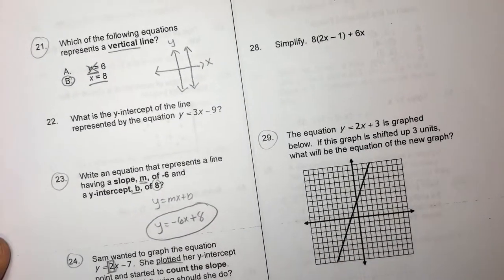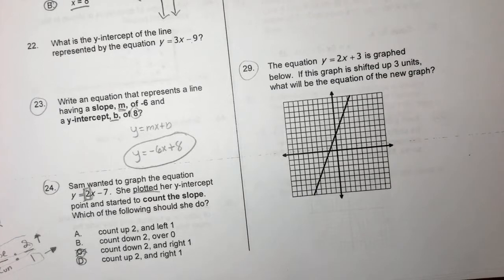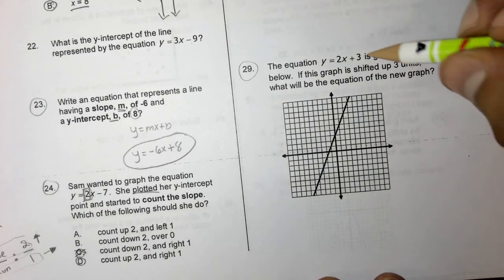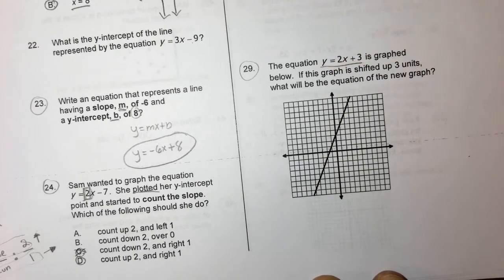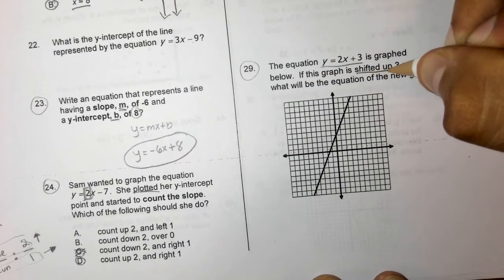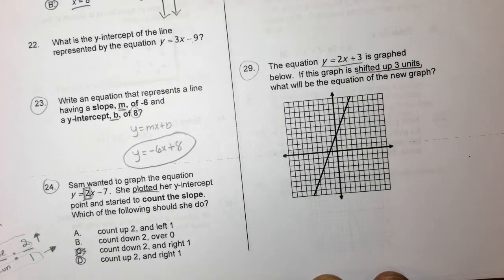29. The equation y equals 2x plus 3 is graphed below. If the graph is shifted up 3 units, what will be the equation of the new graph? Alright, so my line, we have y equals 2x plus 3. The question is, how would my graph change if I shift it up 3 units?